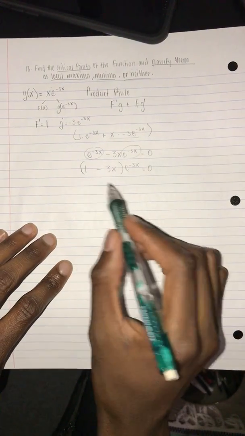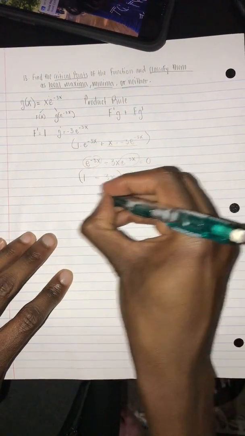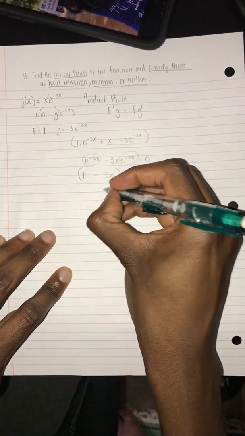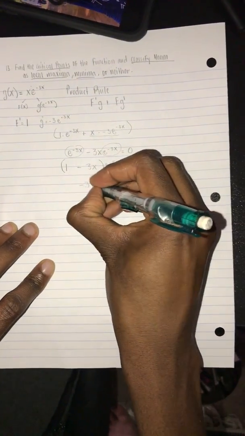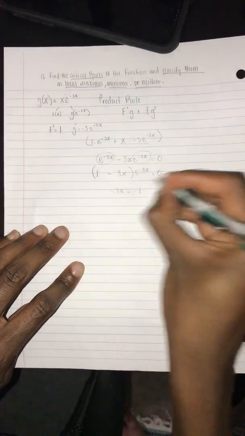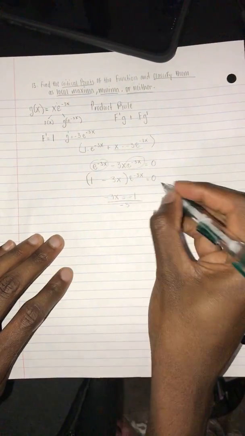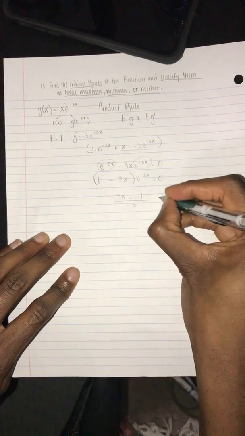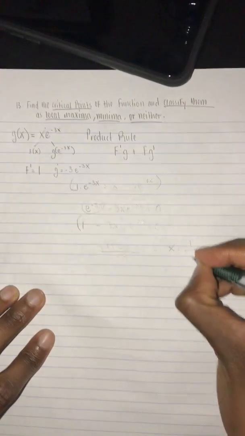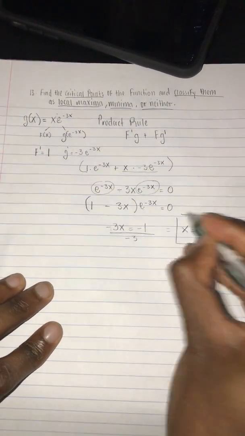So what we want to do here is subtract 1 from 0, and then divide by 3x. And in turn, your answer will be 1 over 3. That's going to be your first critical point.